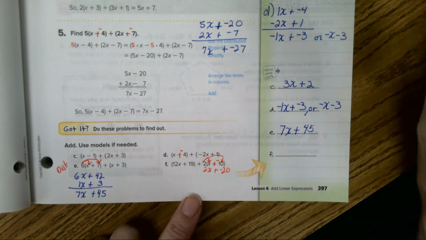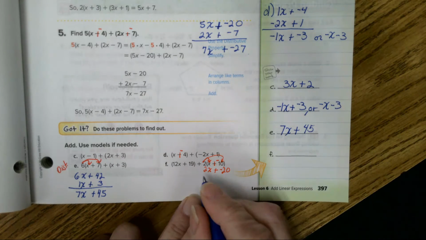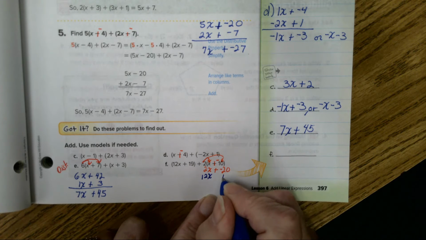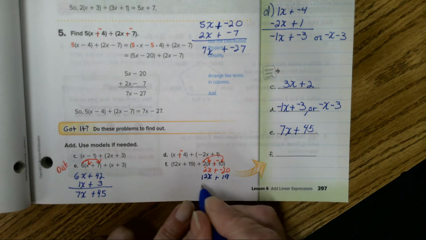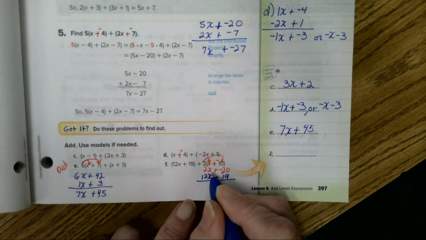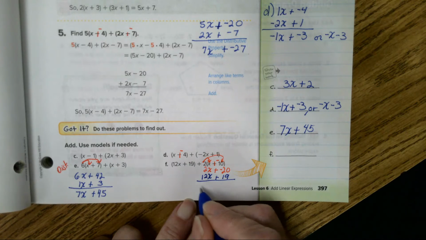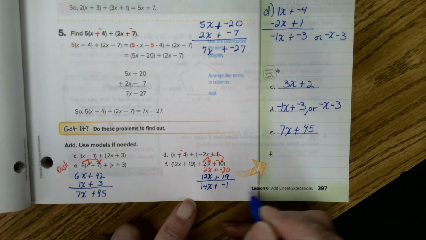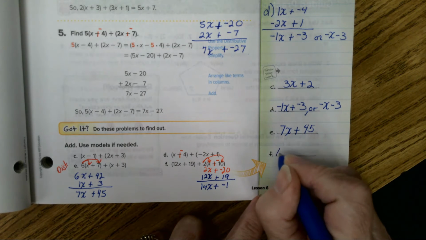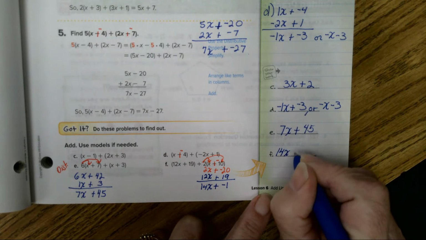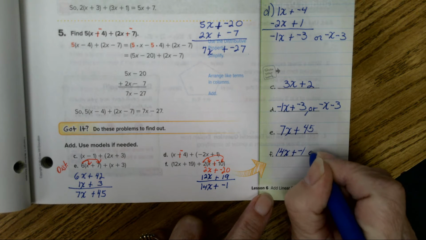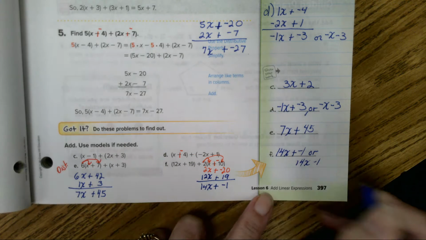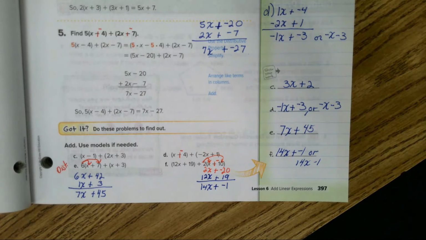So I'm going to go ahead and put 12x under the 2x and my 19 under the negative 20. 12x plus 2x is 14x plus a negative 1. So you would write down 14x plus negative 1 or 14x minus 1. Both would be considered correct at this time.